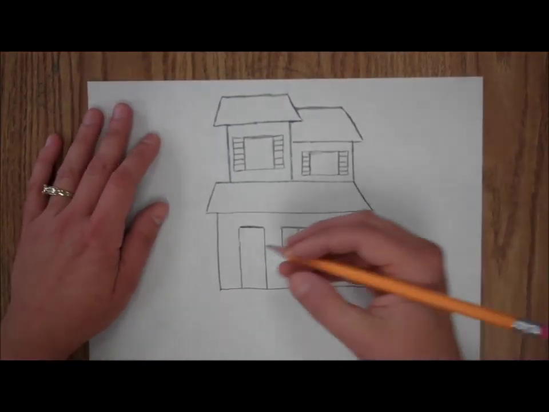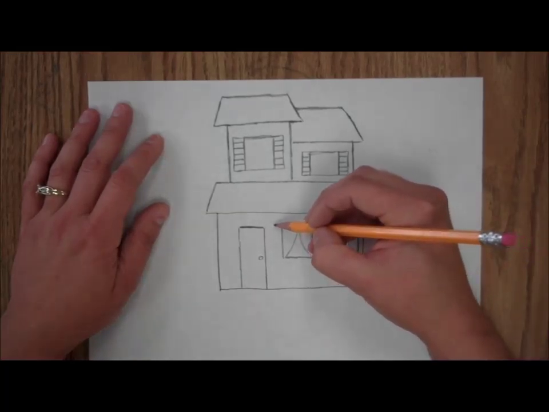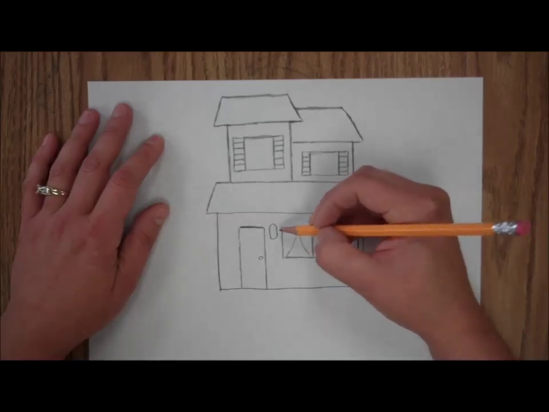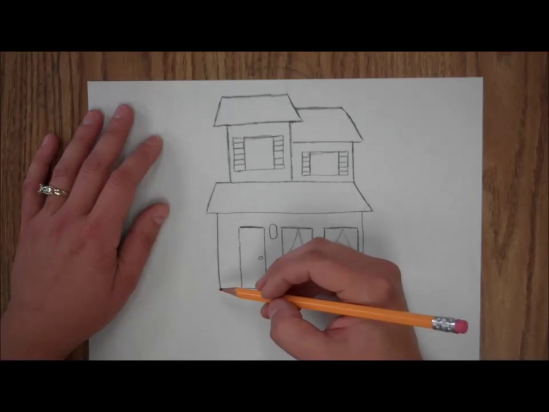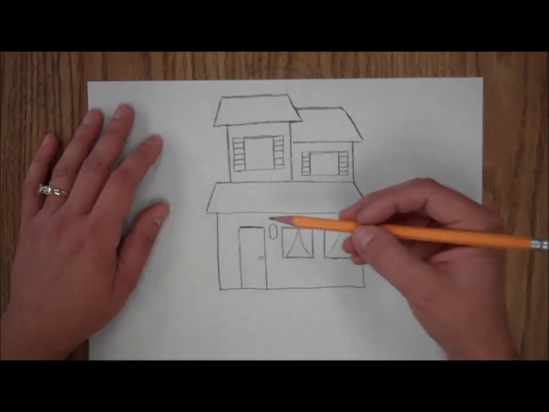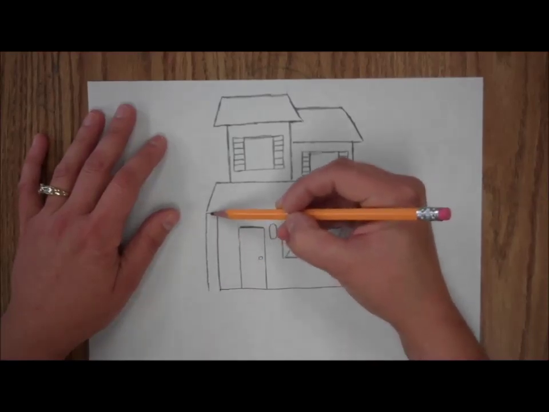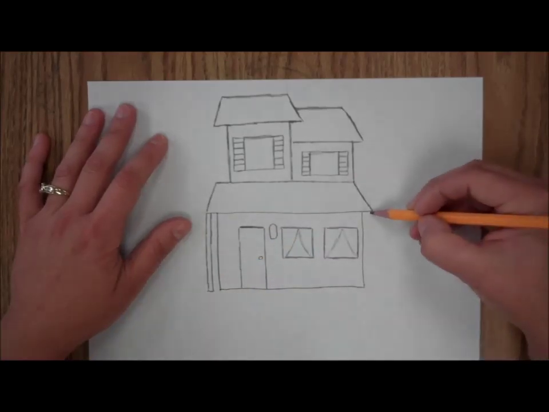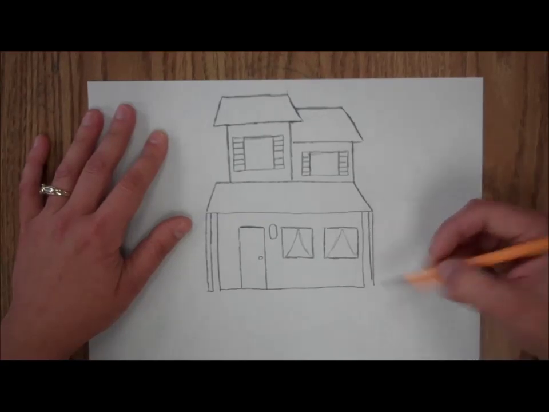Okay. Give this door a doorknob. I'm going to put a light right here, you know, if you have a light in front of your house. And then I'm going to make a column that's going to hold the roof up. So two thin lines right here. And same on the other side. Whoops.